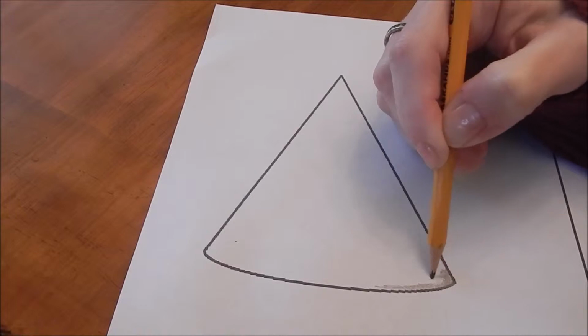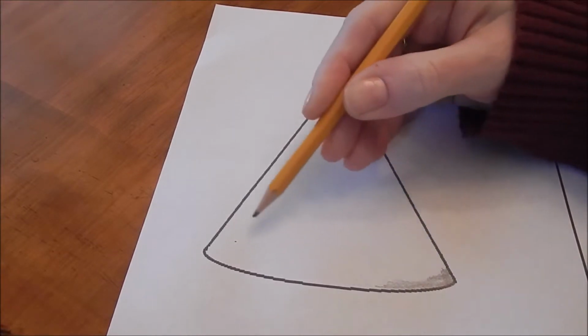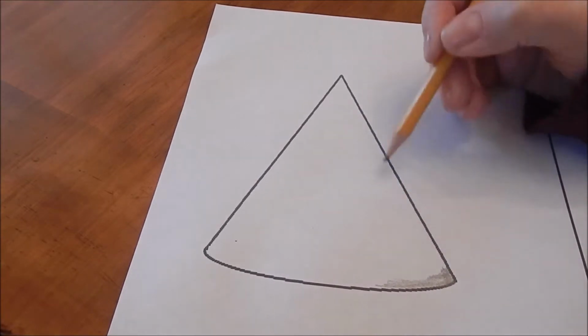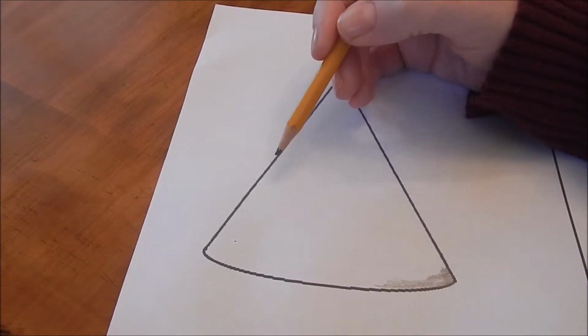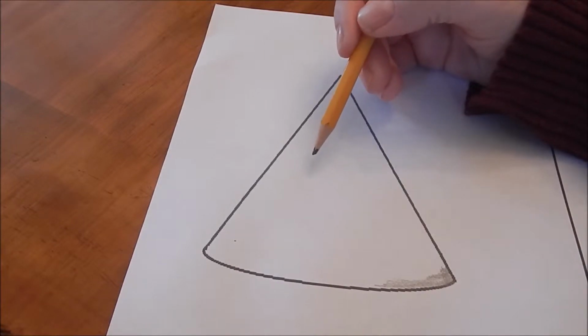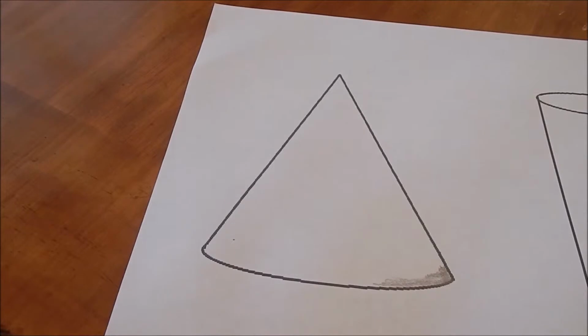We're going to put the dark part in here, and then as I shade, you see how I'm going with the shape of the cone, not up and down or not straight across. We want it to be in a nice curved shape to help us with our shading and making it have that three-dimensional look.